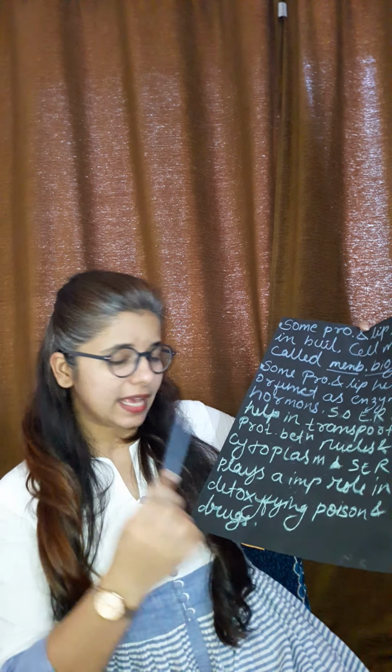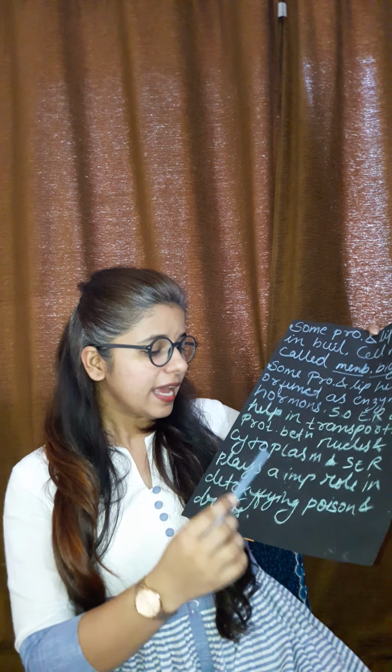Another function of the smooth endoplasmic reticulum is that it plays a very important role in detoxifying poisons and drugs. If suddenly your body gets some poisonous components, or gains a lot of harmful drugs in the sense of chemicals. Drugs are not always in a negative sense; drugs also means some medicines. So drugs are chemicals which can be termed in a positive sense as well as in a negative sense. This smooth endoplasmic reticulum helps to remove the poisonous components, the toxic components.